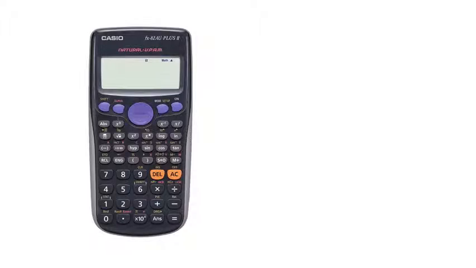If you're still using one of these old calculators, the degrees, minutes, and second button is this one here, and the trig buttons are these three here.